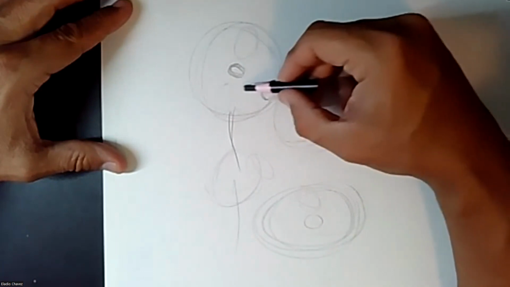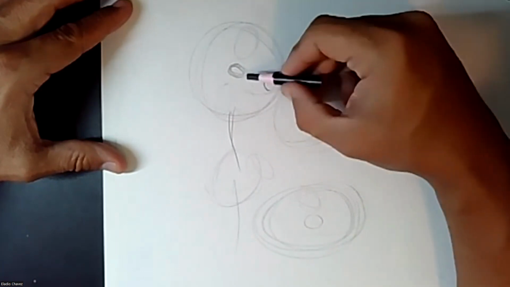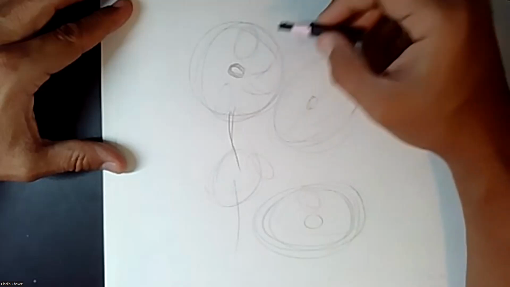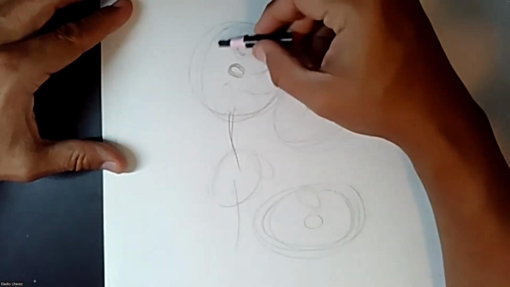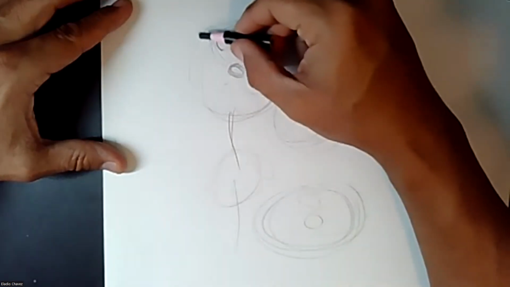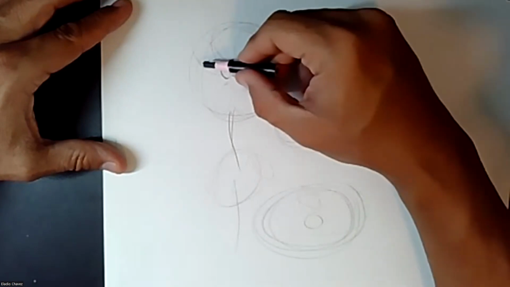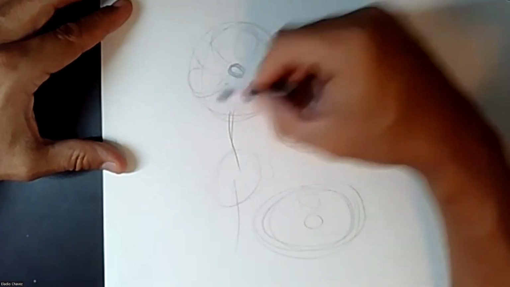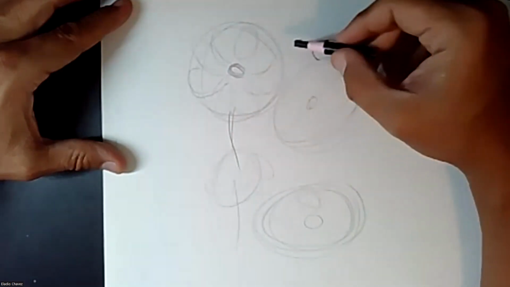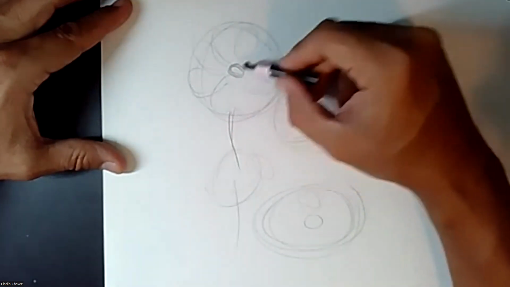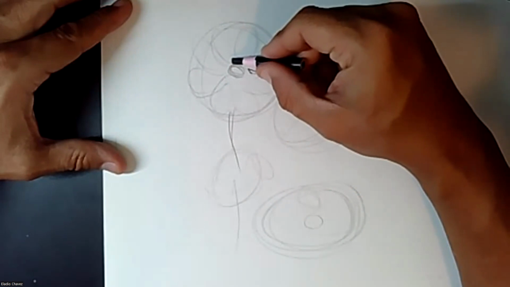I'm just kind of blocking things in. Petal there, and then another petal here, right? And then another petal here, another petal there, and then another petal there. And those are all the petals. Without counting them, I'm just seeing where they're at. And then now I can actually start getting some of this detail.